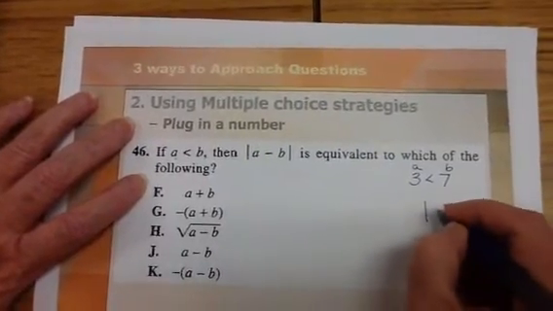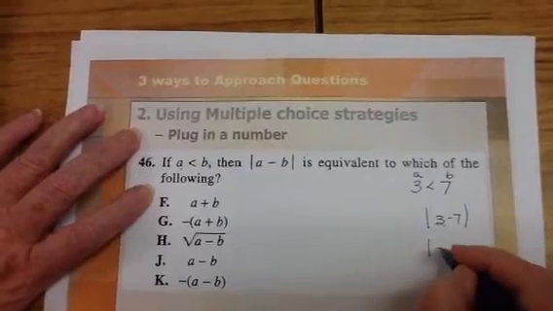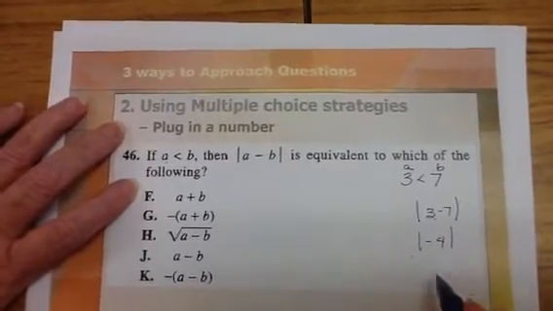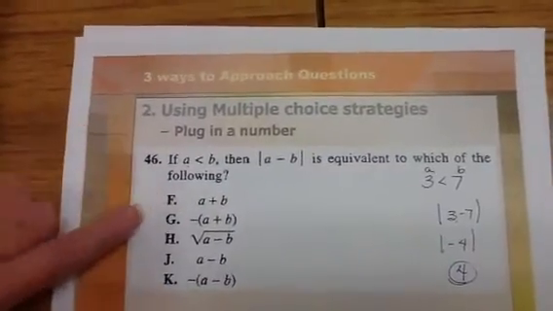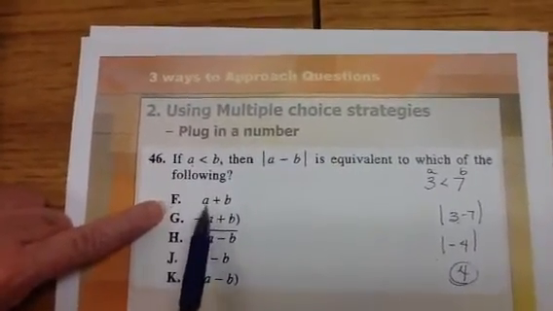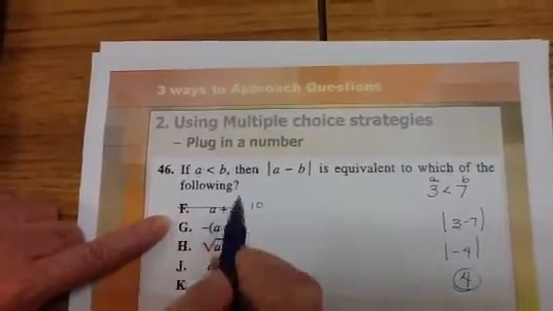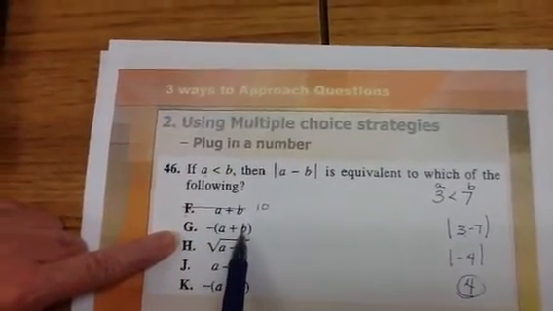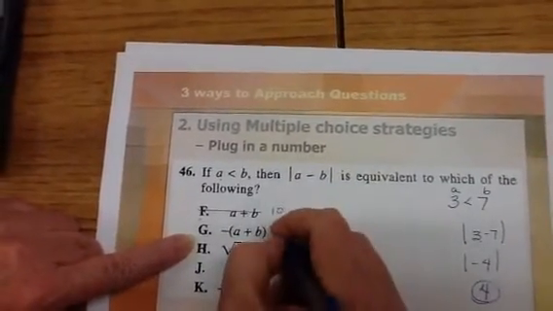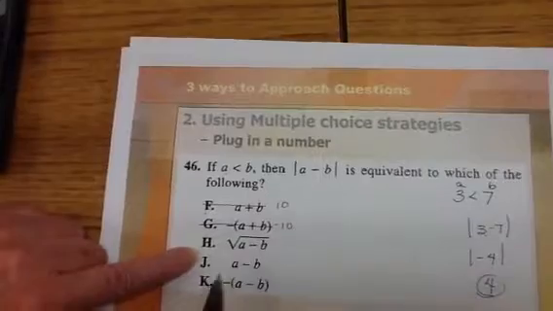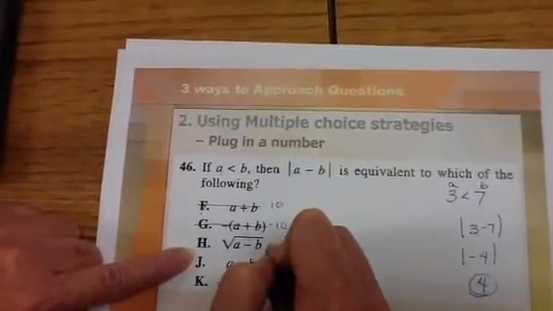Absolute value of 3 minus 7. Absolute value of negative 4, and positive 4 is the number I'm looking for. So over here on this one, a plus b, 3 plus 7 would give me 10. Doesn't work. A plus b would be 10. The opposite of that would be negative 10. Doesn't work. A minus b would give me negative 4.